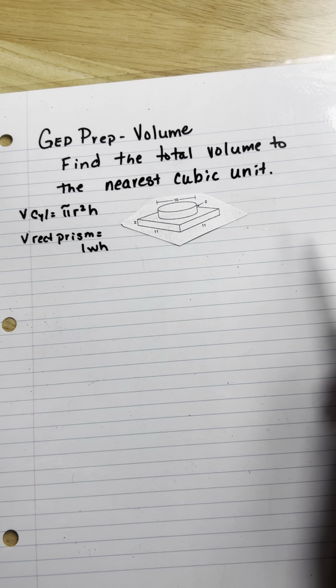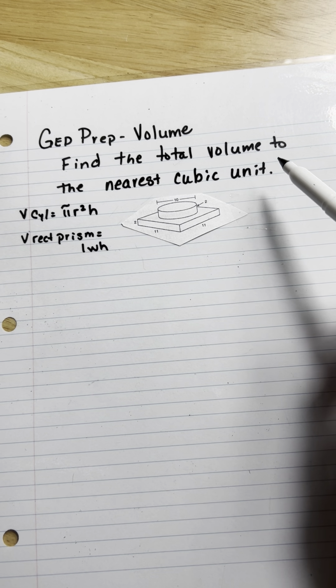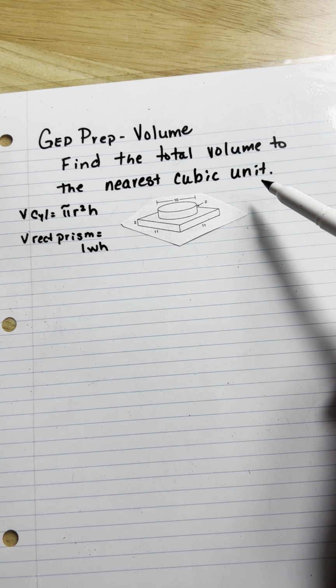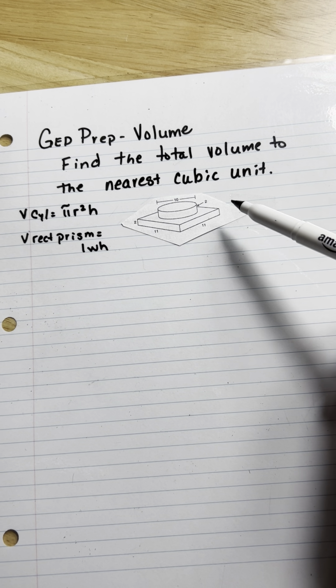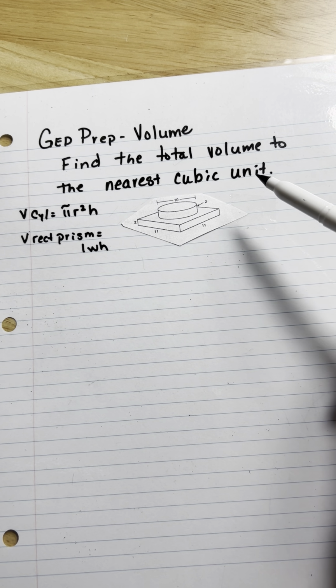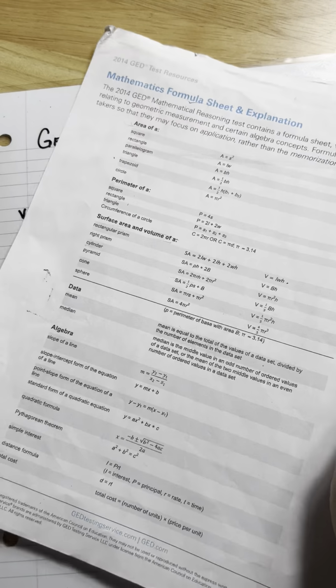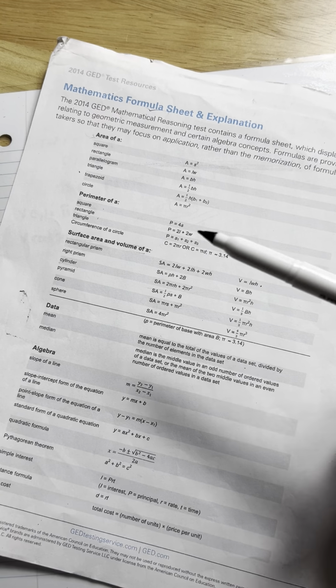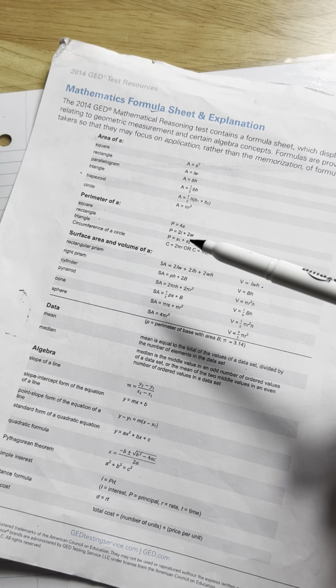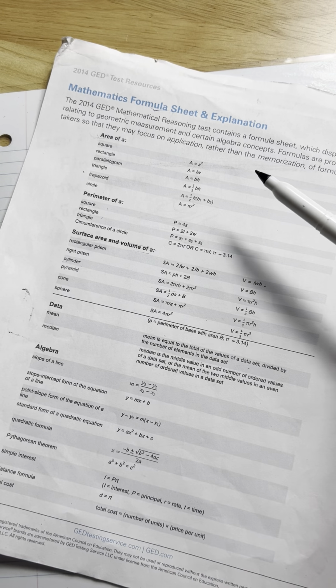So let's work on a compound volume problem. And this says find the total volume to the nearest cubic unit of the picture below. Now, once again, when you take your GED, you get a formula sheet, but it's knowing which formulas you need to use, because there's a lot of them on here.